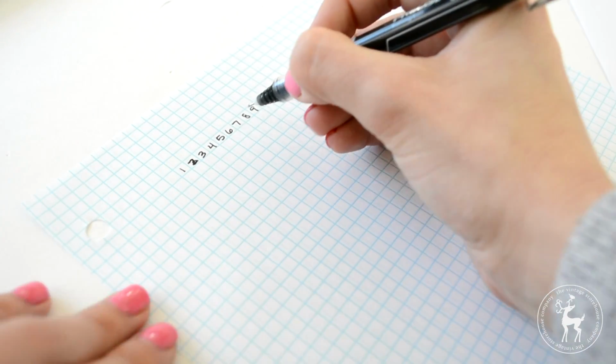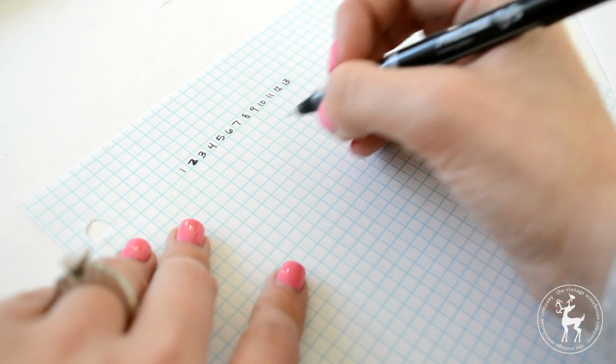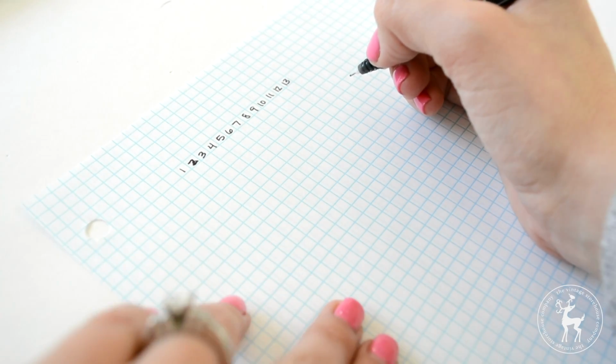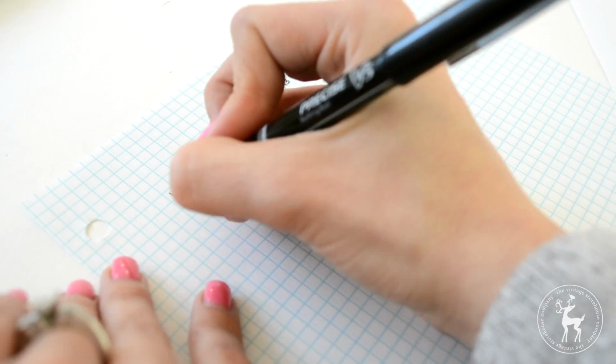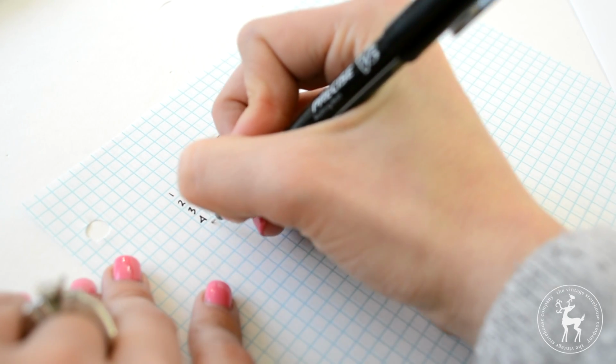and this just helps me keep track of where I am. I think it's kind of helpful. And then I'll usually do the same thing down the row. So this is going to be 28 rows.